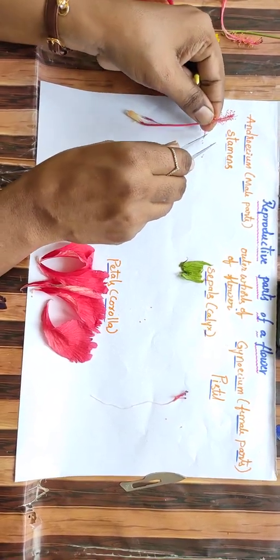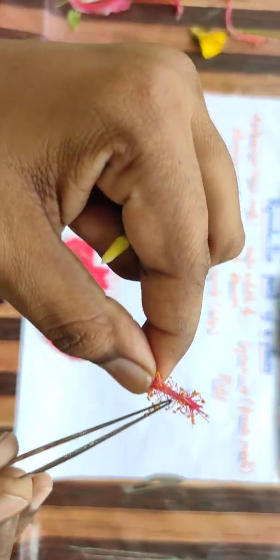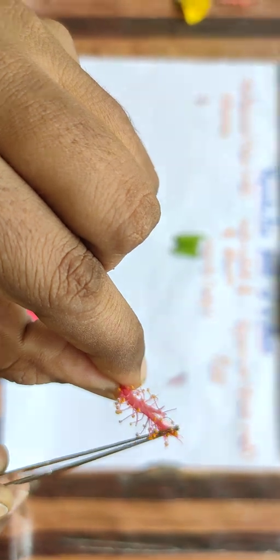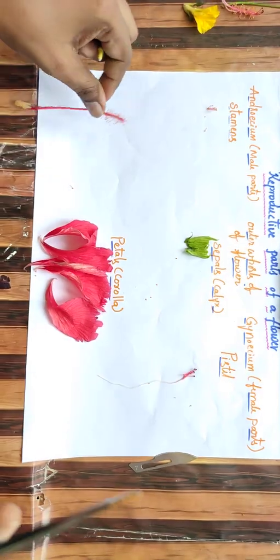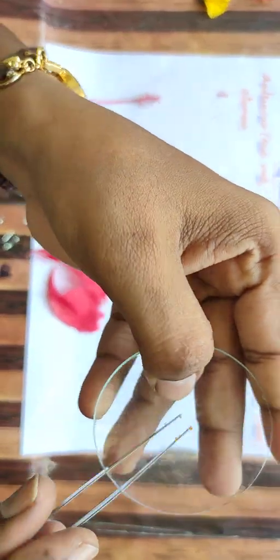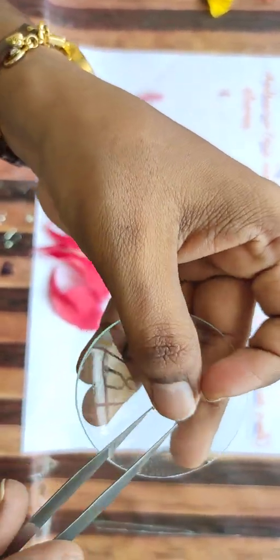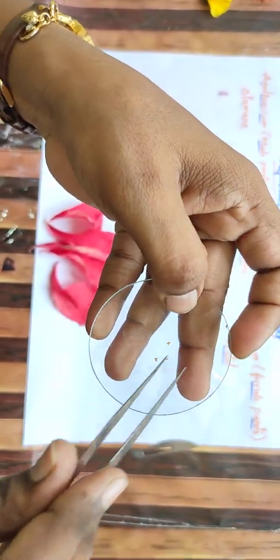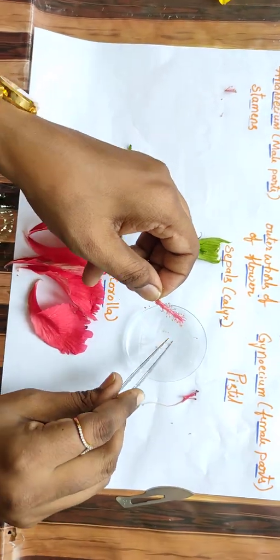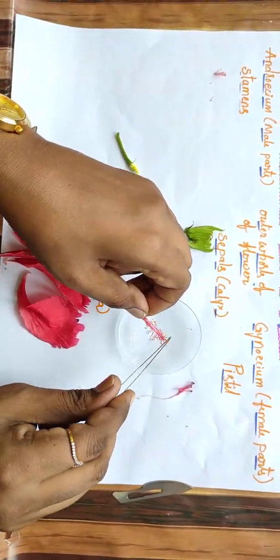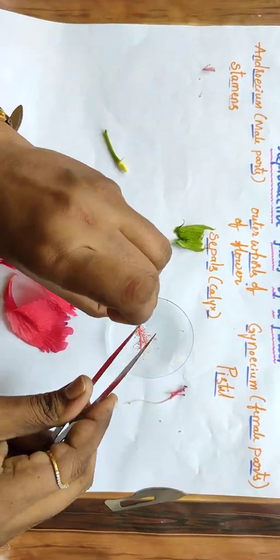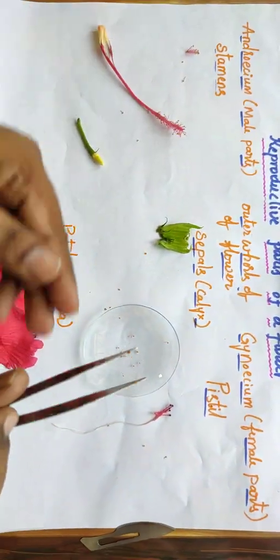Here you can watch the yellow colored powdery substance attached to the anther, called pollen grains. See, I am keeping this in the watch glass, called pollen grains. We can observe them under the microscope, which will be very clear.